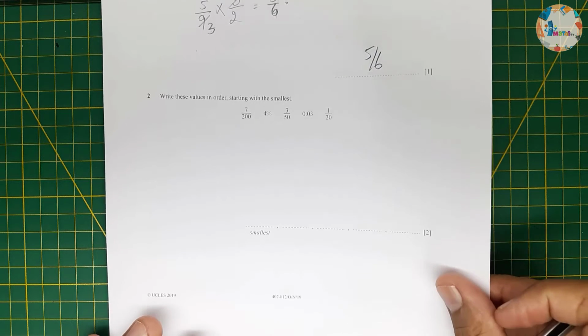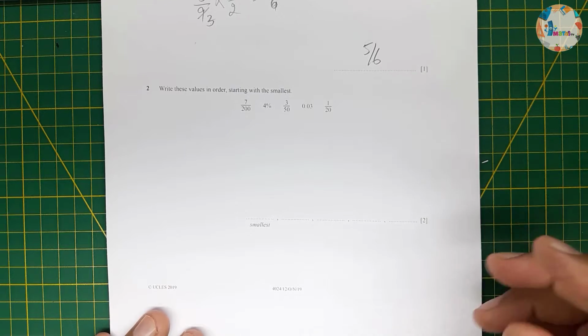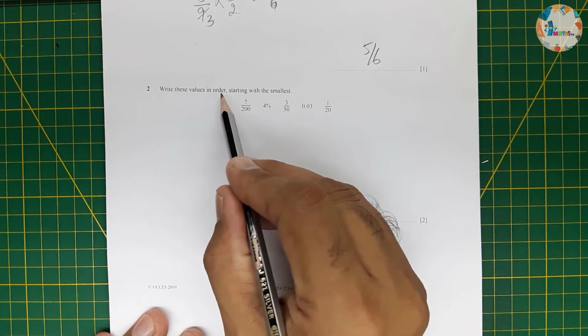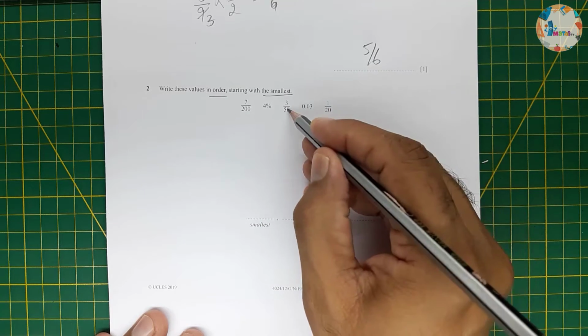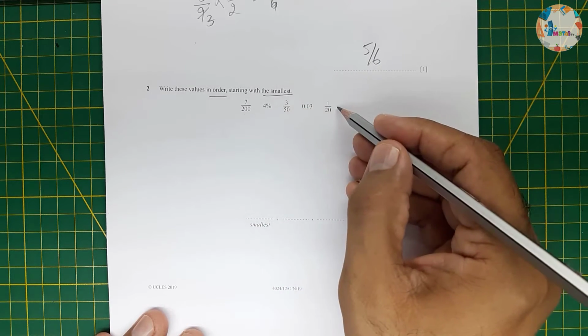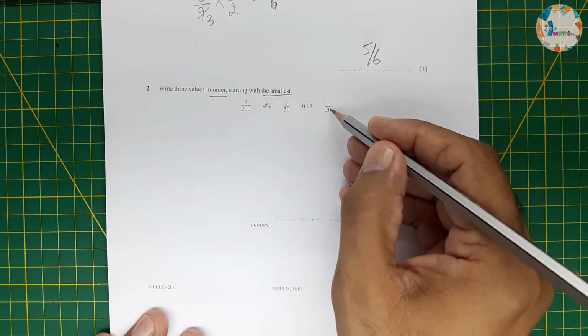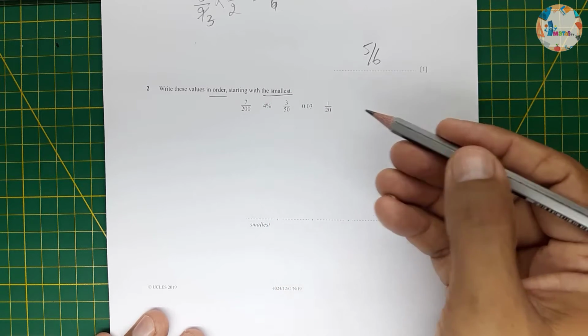Then we come to question number 2. Write these values in order starting with the smallest one. So these are already in fractions. We will convert them into fractions with the same denominator.